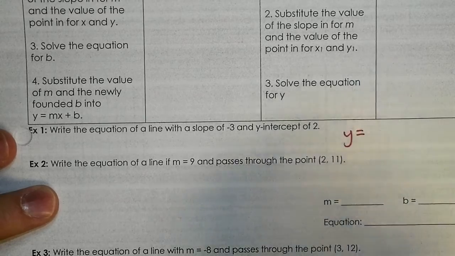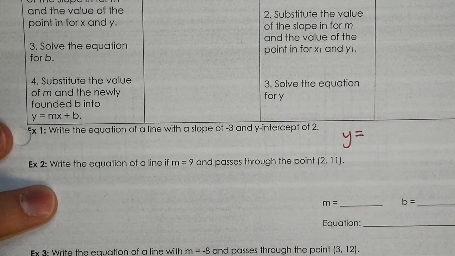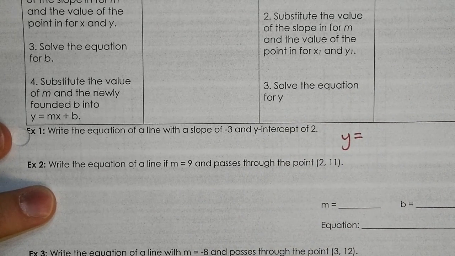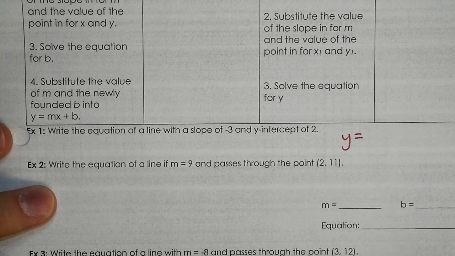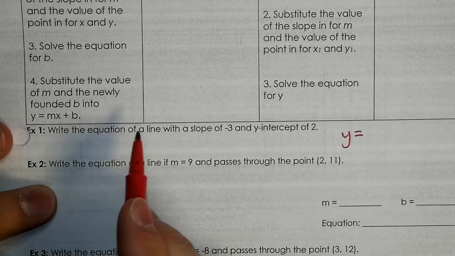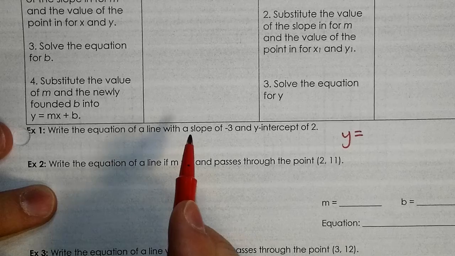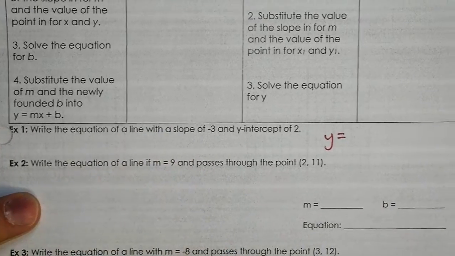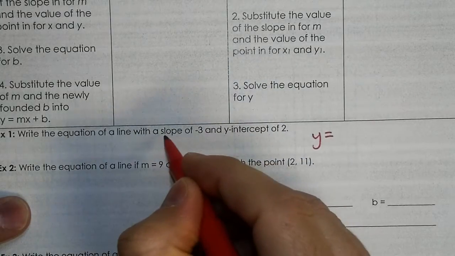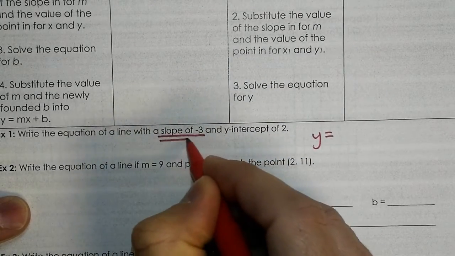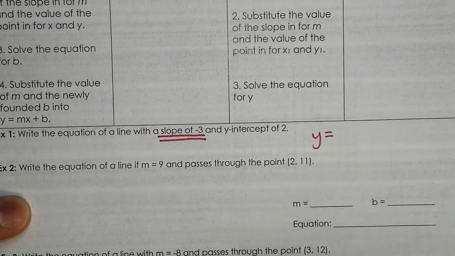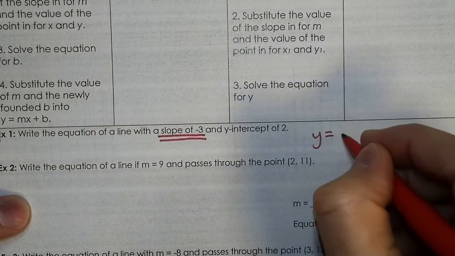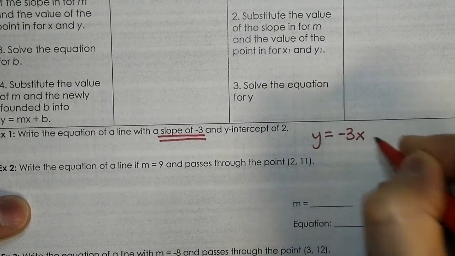Y equals, what's our m for number 1? Negative, how'd you know that? You guessed. All right, well that's correct. It says write an equation of a line with a slope of -3. So how did you know? Oh, yeah, because m is slope. Slope is -3. So y equals mx, so m is -3. So -3x.